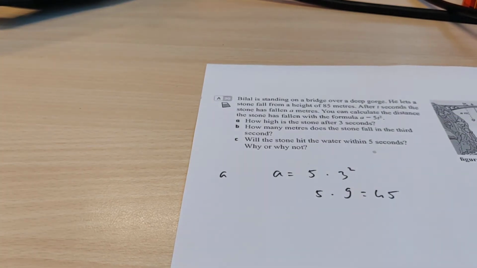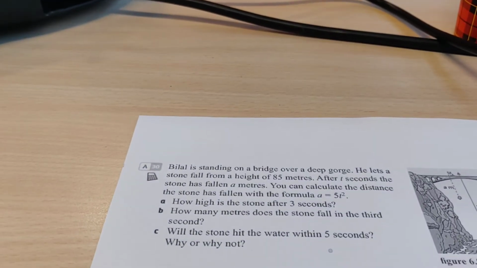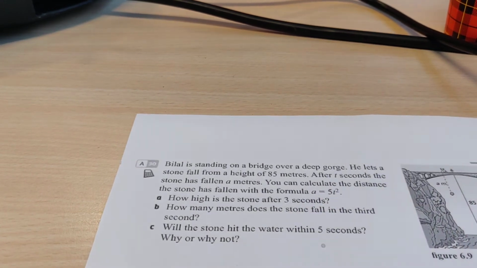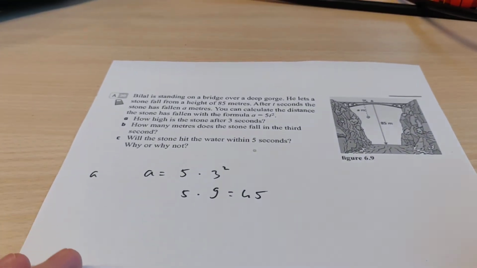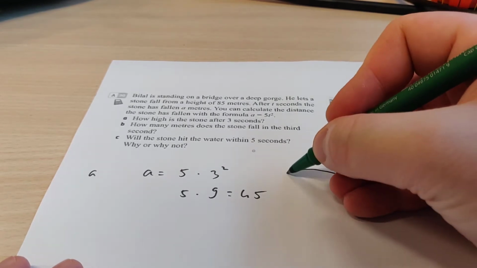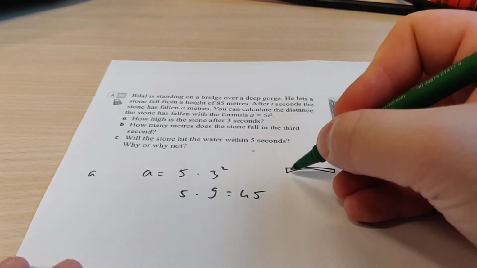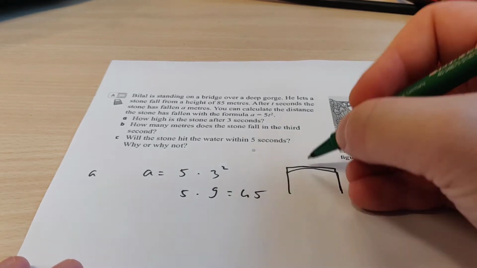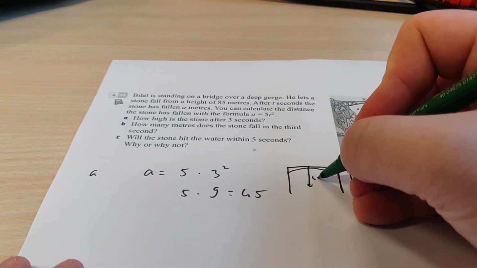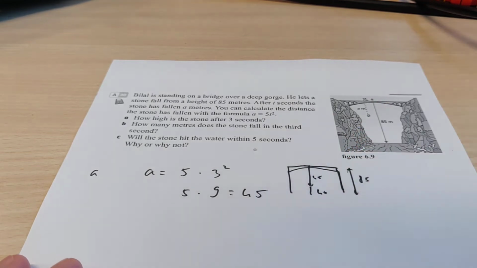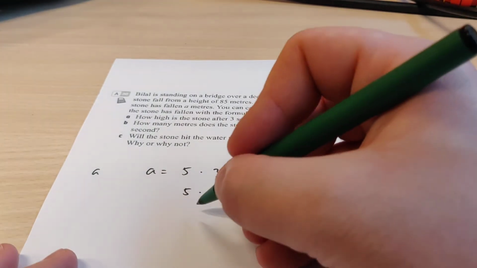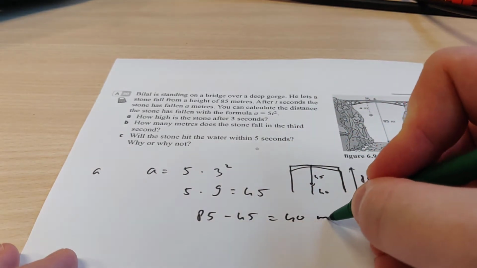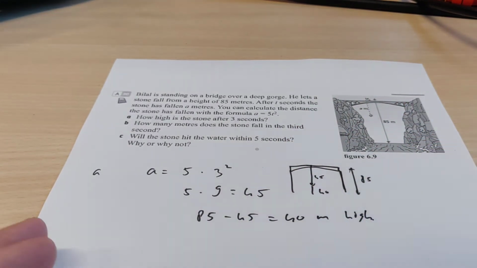Now this is a bit of a trick question, because the question does not say how much did the stone fall. Notice it says how high is the stone after 3 seconds. So that means that if the total height, here's the bridge, right? Let me just draw a bridge for you. And here's the gorge, right? And this whole length is 85. Well, this stone has fallen 45 meters. So that means that there's still 40 meters left, right? So we have to do 85 minus 45, which is 40 meters high.